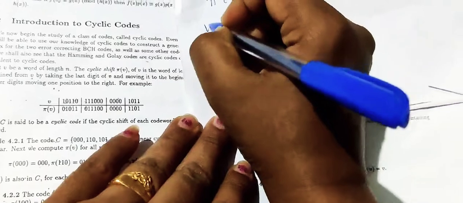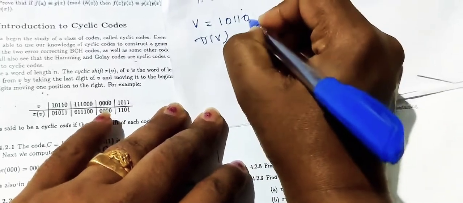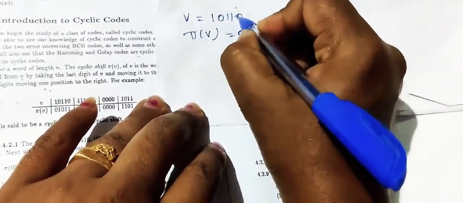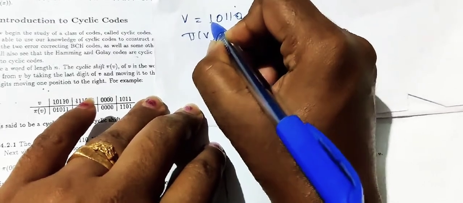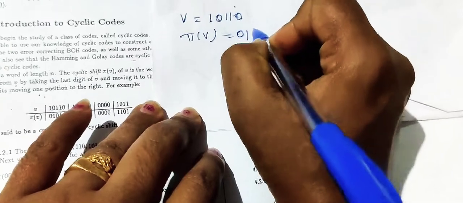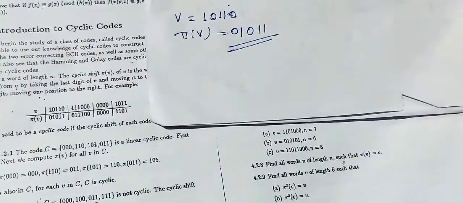So the next one: V is 10110. So what is pi of V? 0 is the last digit, which is taken as the first element. 1, the first element, moves into the second position. 0, the second element, moves into the third position. And 1 similarly is the next element.